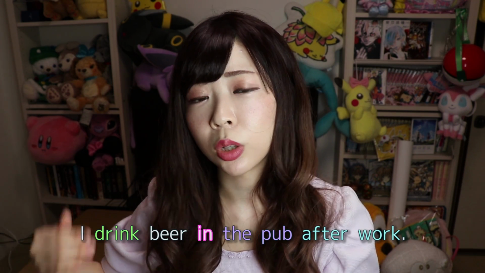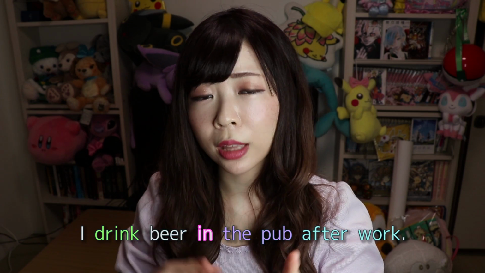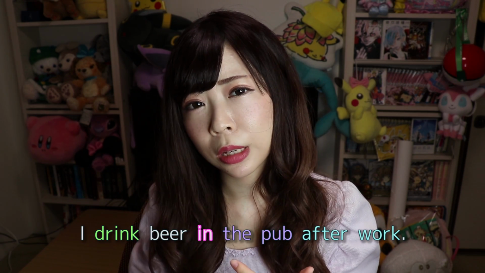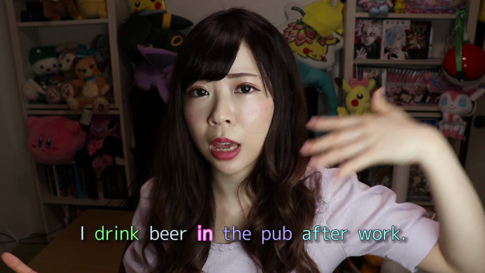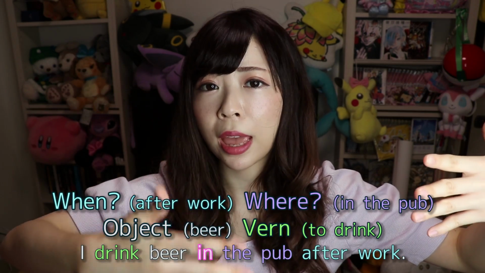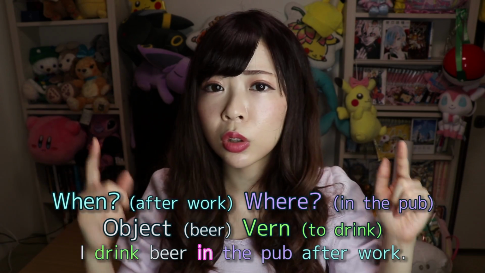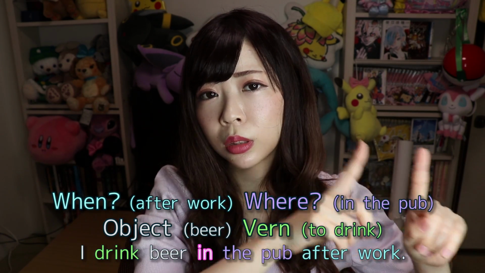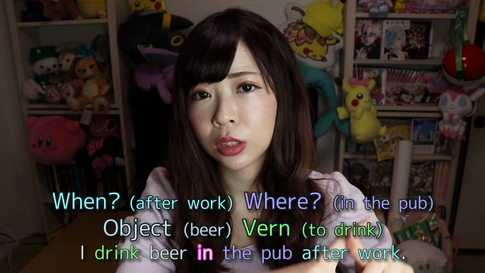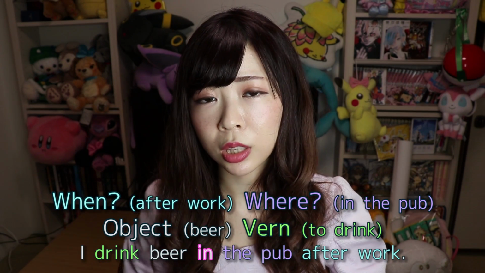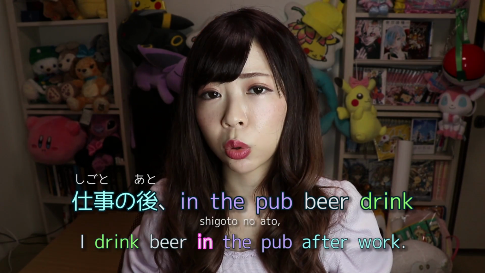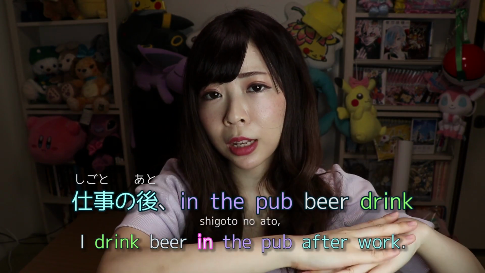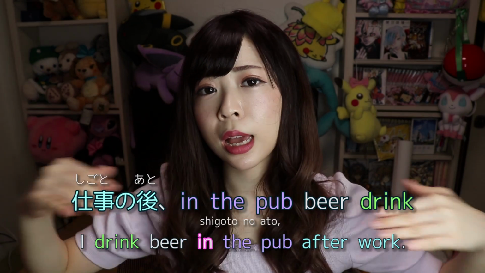You want to, for example, say I drink beer in the pub after work. And now we want to say when the speaker drinks, right? And when you want to make a sentence in Japanese, it's easy to remember that you want to say when first, then where, and then object. You could actually swap the order, but normally we tend to put when you do that at the beginning. So after work, you can say 仕事の後 So you just put that right at the beginning and say 仕事の後 in the pub.